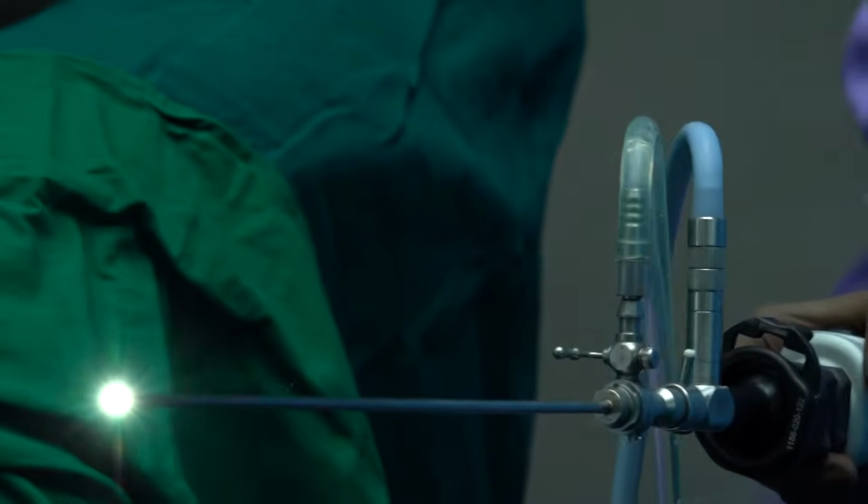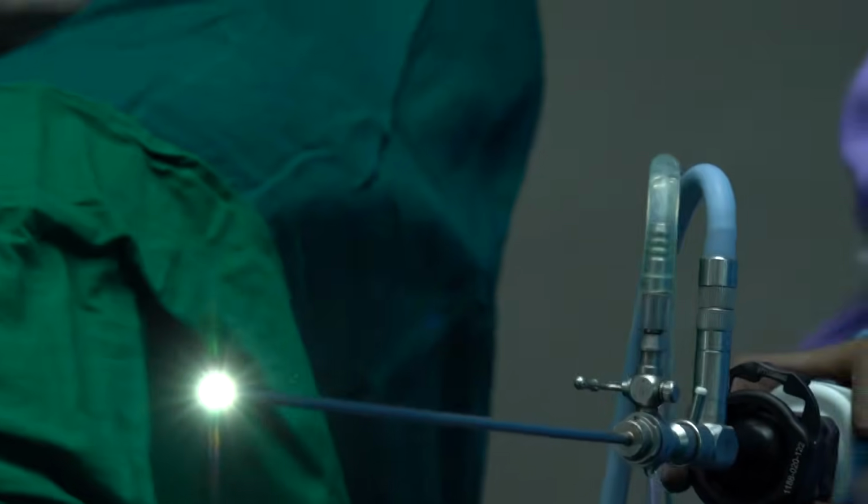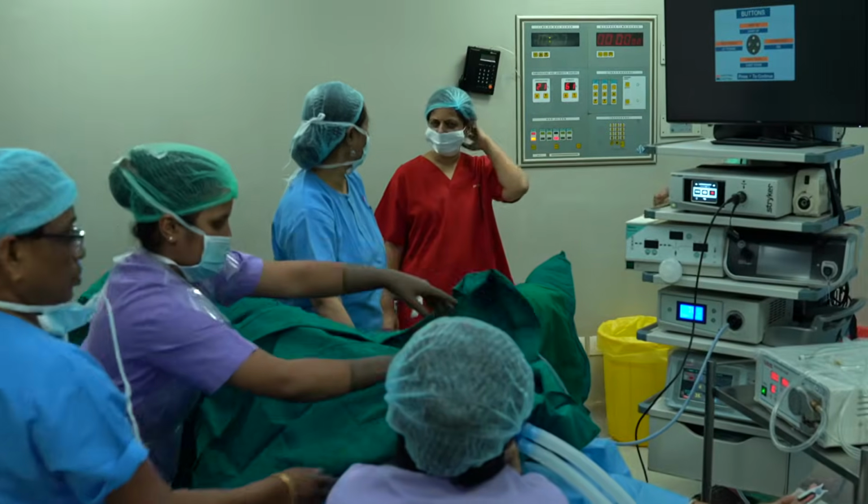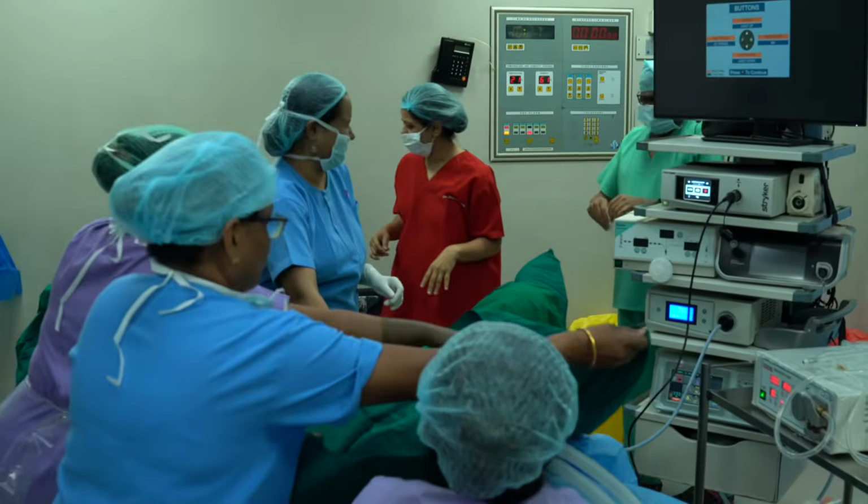This is diagnostic hysteroscopy. The patient is asked to report to the hospital 1 hour before the procedure. She is fasting for 6 to 8 hours. We are just getting ready here now.